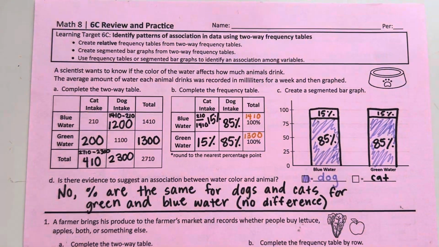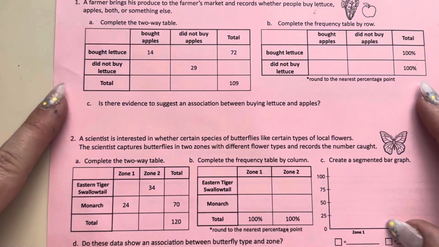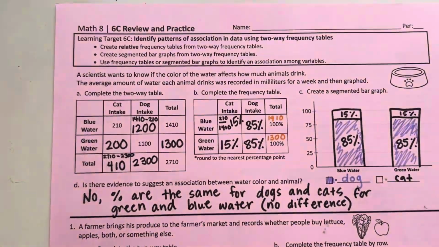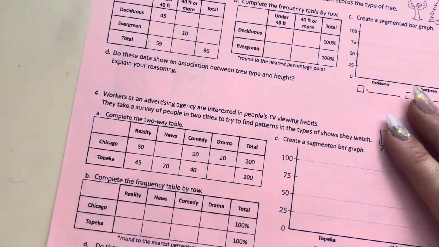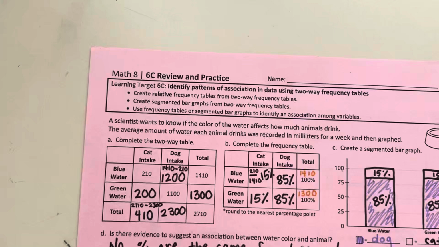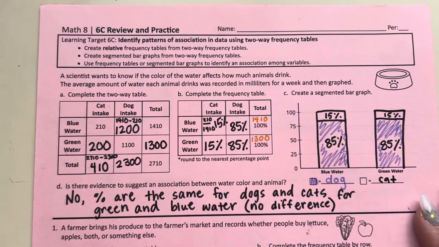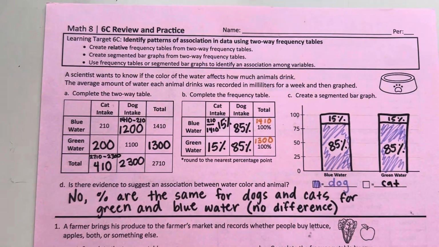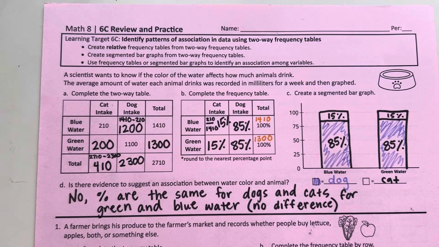So at this point, you are completing the rest of this page as your practice. So there is a front and a back. This should be filled out on your paper because you just watched the video with me, and then you are completing the rest of the front page and the back. That is your task for today.